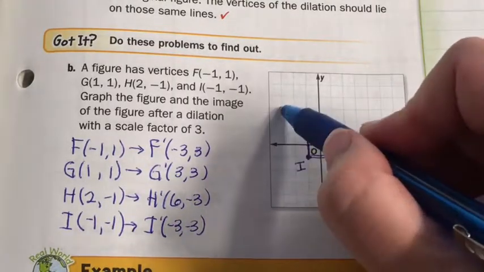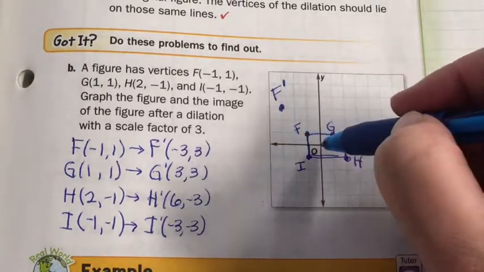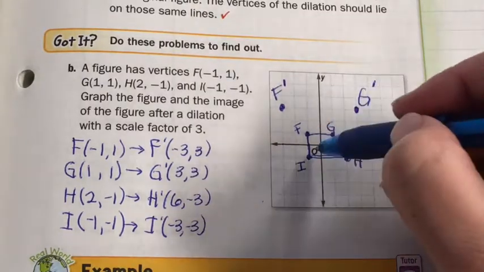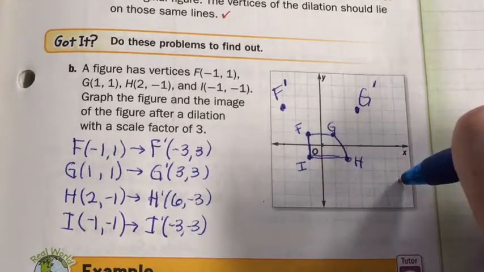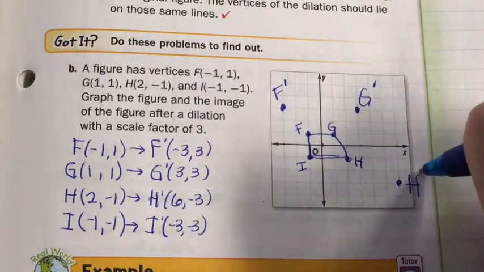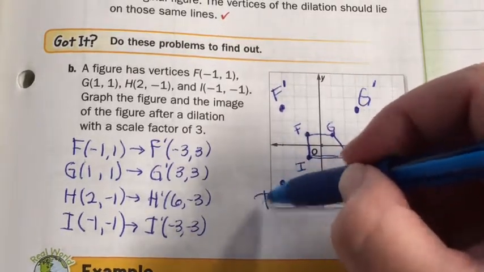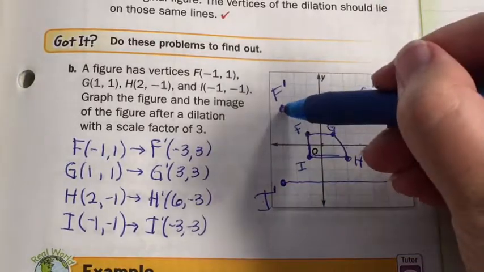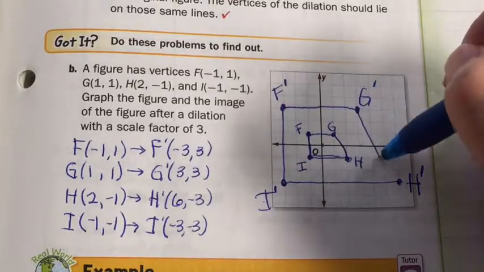Yeah, so then we go back 3, up 3. Here's our F prime. You need to graph both. So if you haven't done both, then you need to do it. Over 3, up 3. And then 6, negative 3 is H prime. And negative 3, negative 3 is I prime. So it's like you took your fingers and just zoomed in on it. It looks like a tunnel now.